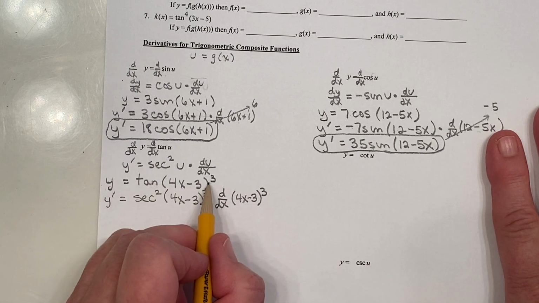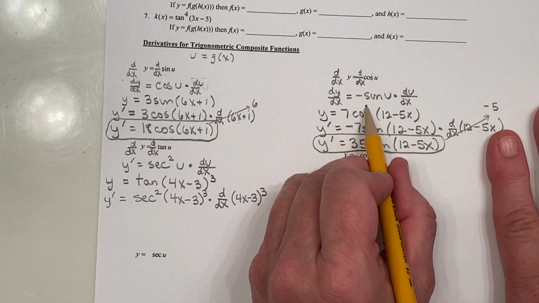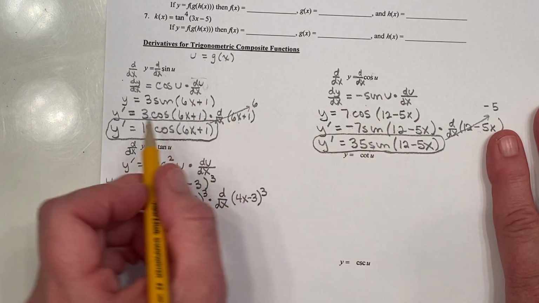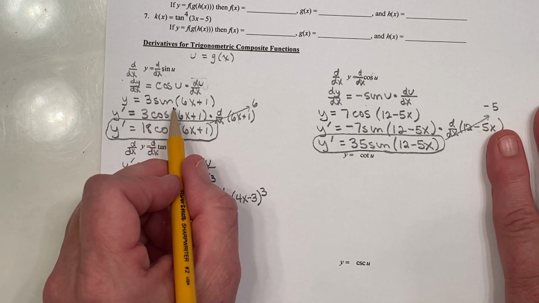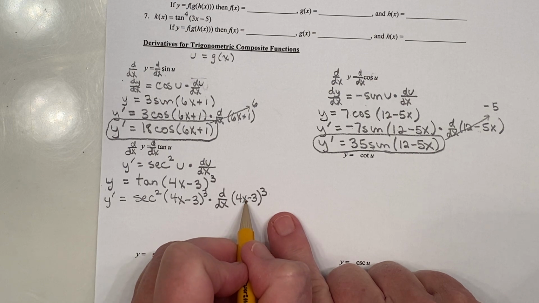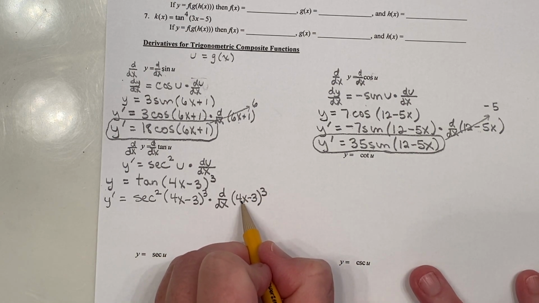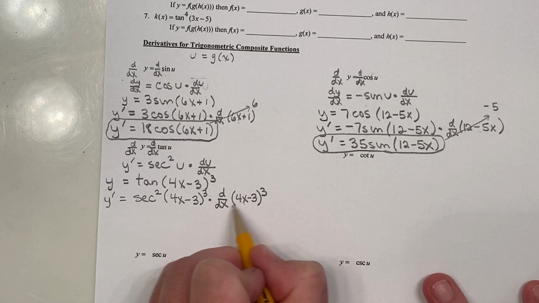We actually, in this example, have 3 functions, so it's going to be a little more complicated than these previous 2 that only had 2 parts that made up the function. All right, so this derivative, well, the outside function now is x cubed. So 4x minus 3 is the inside. So let's find the derivative of, thinking in our brain, x cubed.